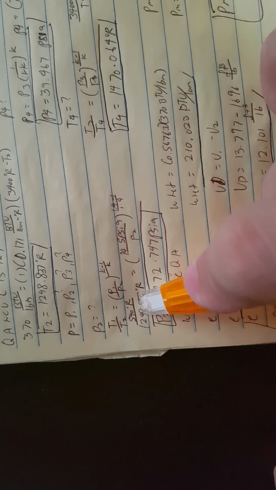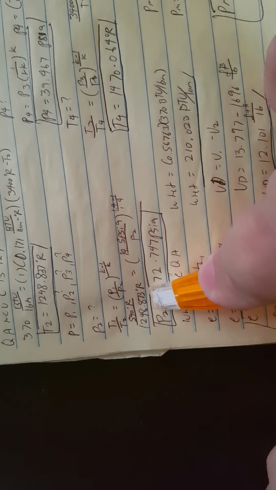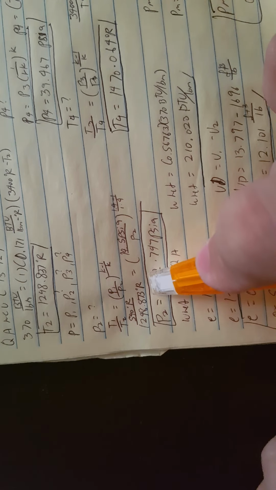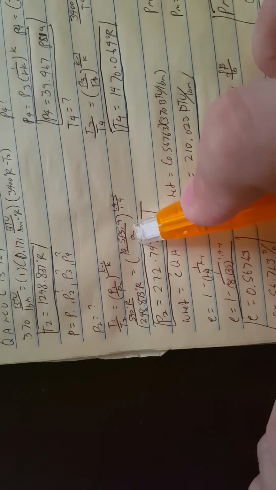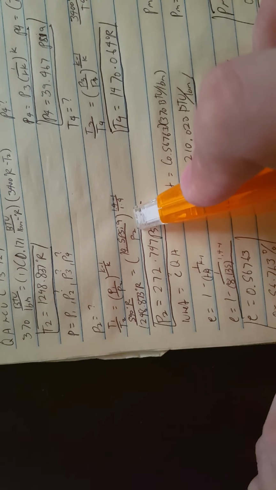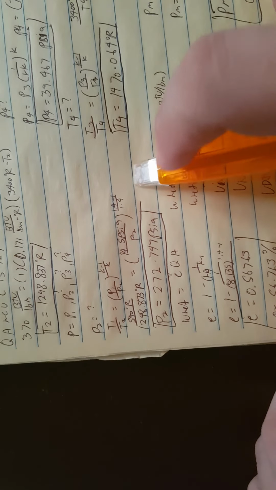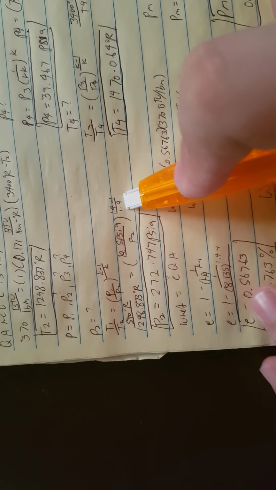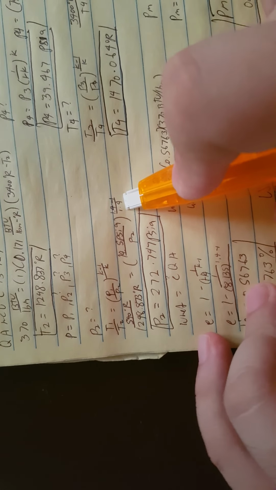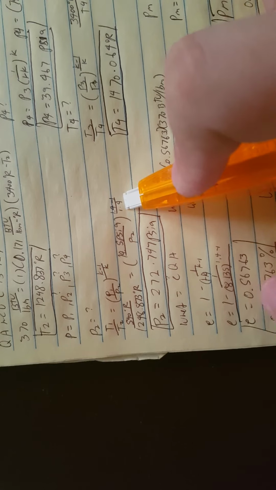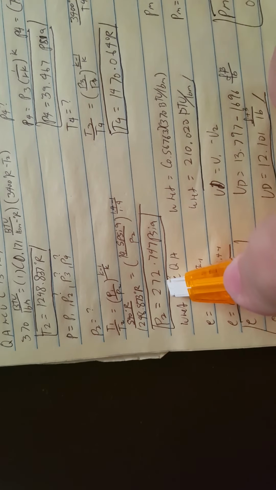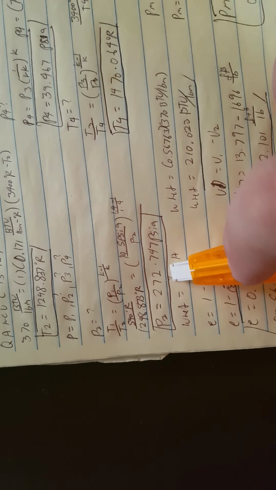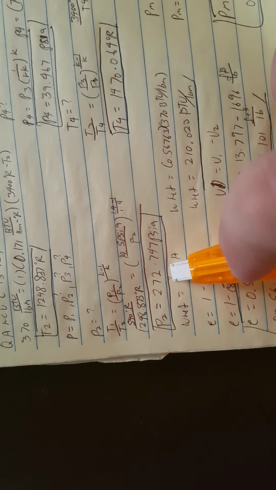So 540 degrees R over 1,248.873 degrees R is equal to 14.5 psia over P2 raised to (1.4 minus 1) over 1.4. So P2 is 272.747 psia.